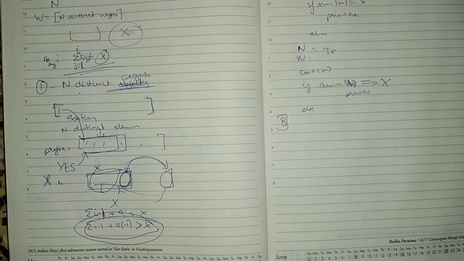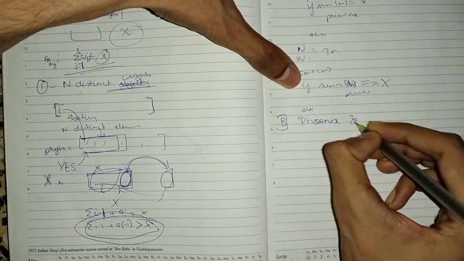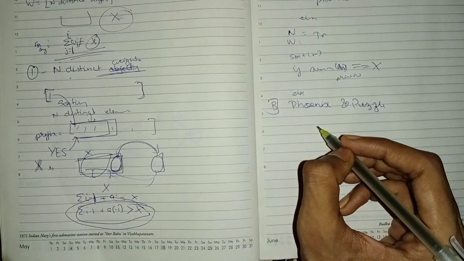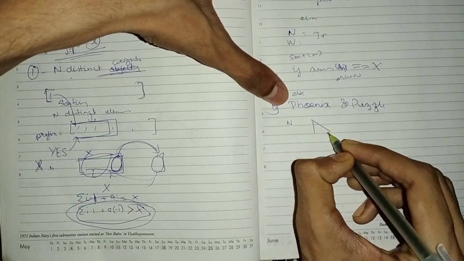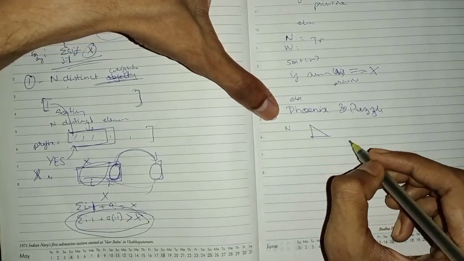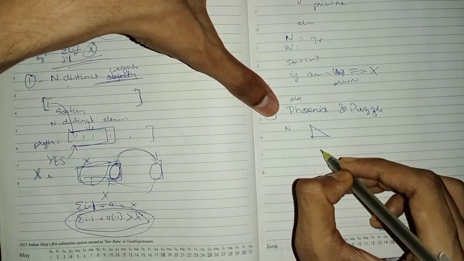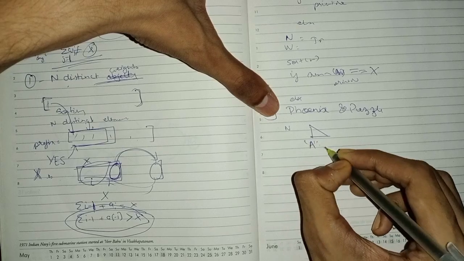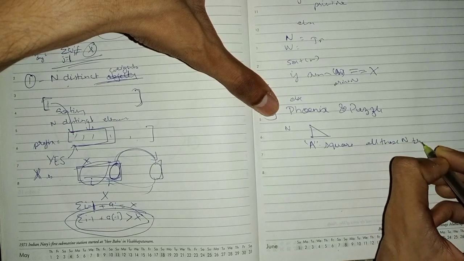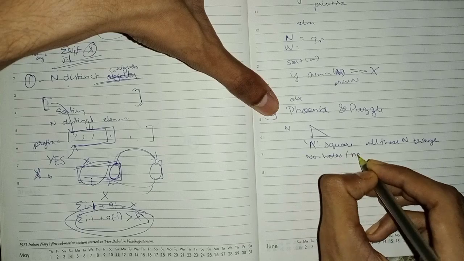The second question is Phoenix and Puzzle. In this question, we are given n right isosceles triangles, and our objective is to check whether we can make a square using all these triangles such that there are no holes and no overlaps.